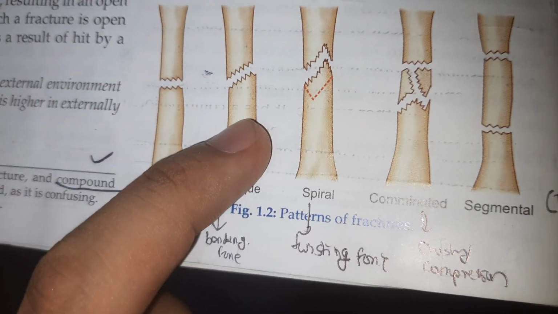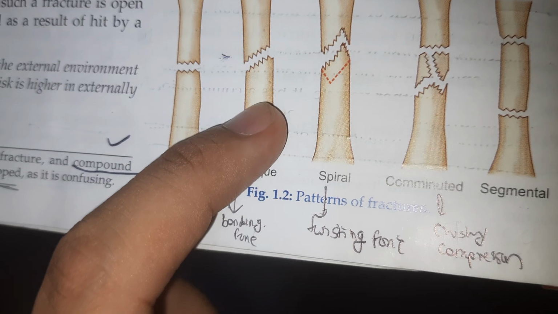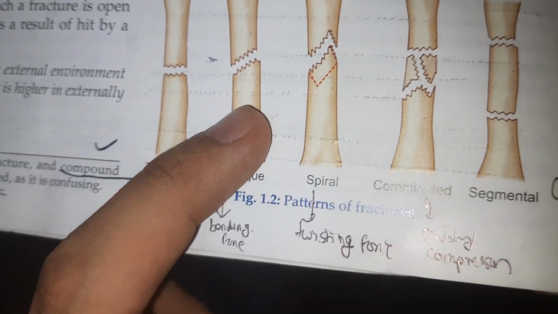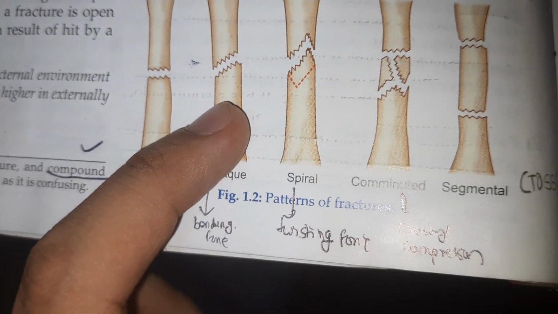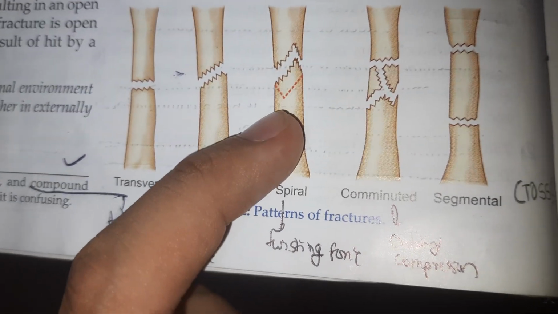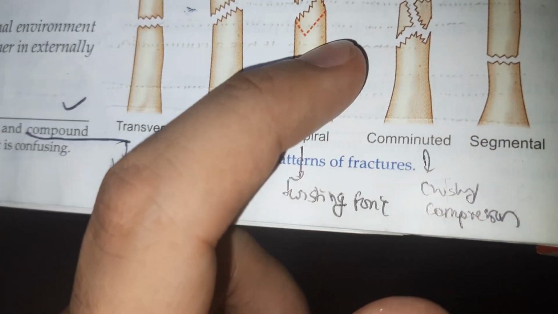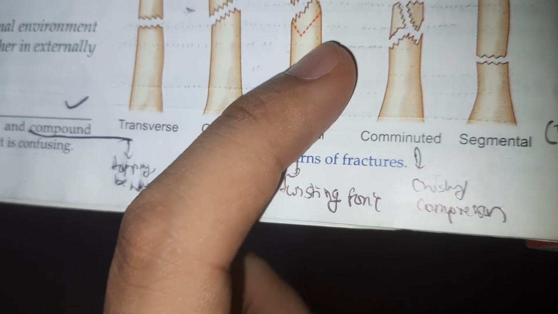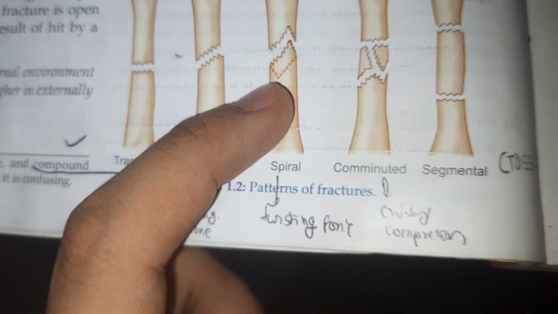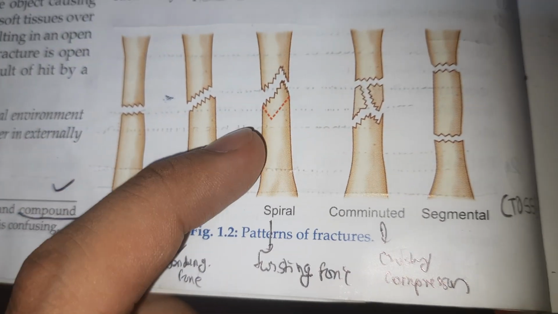And in oblique fracture, the fracture line is oblique, and the fracture is caused by a bending force which in addition has a component of force along the long axis of the bone. And this is a spiral fracture. In this fracture, the fracture line runs spirally in more than one plane. Such a fracture is caused primarily by a twisting force.